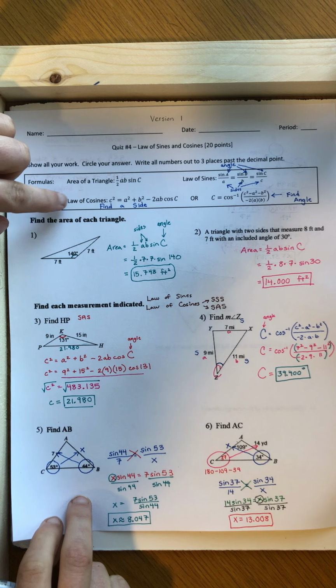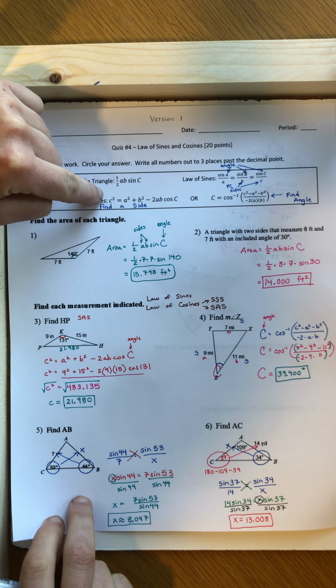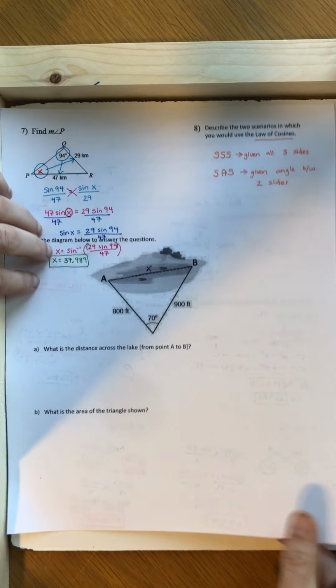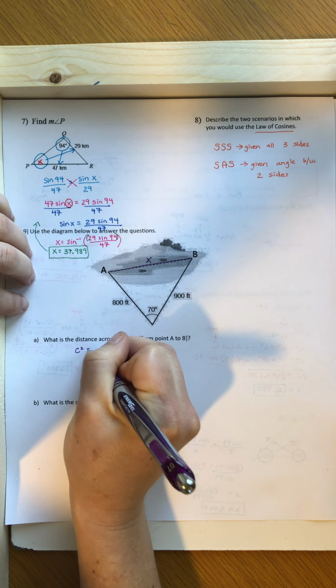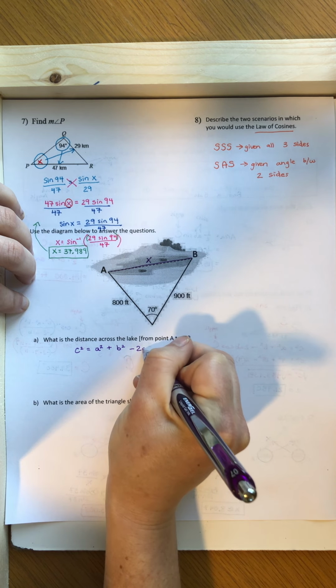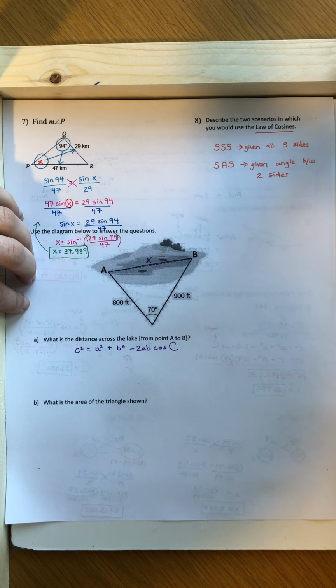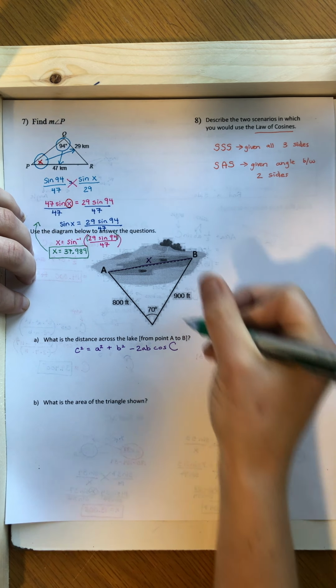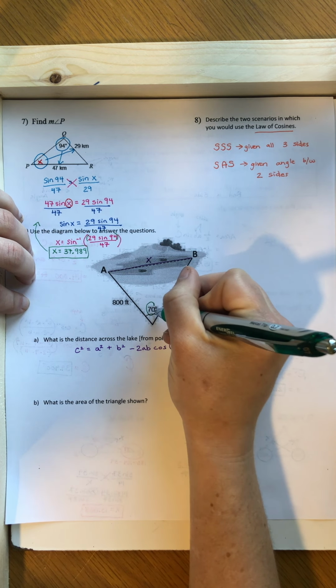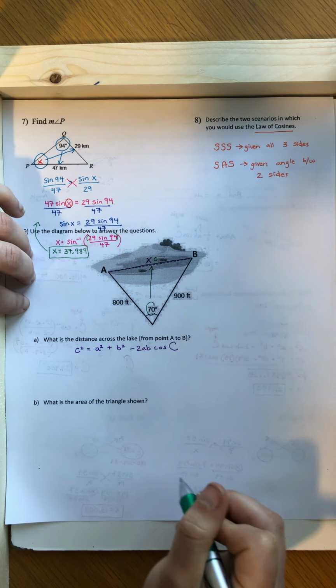And if you look back on the front page here, it tells you, oh, to find a side, you're going to use this law of cosines. So c squared equals a squared plus b squared minus 2ab cosine of big C. Remember that big C is your angle, so that's going to be my 70 degrees. And my little c is going to be the side across from the angle.